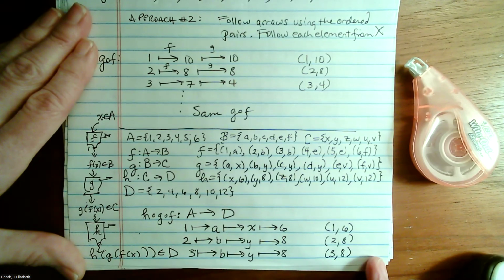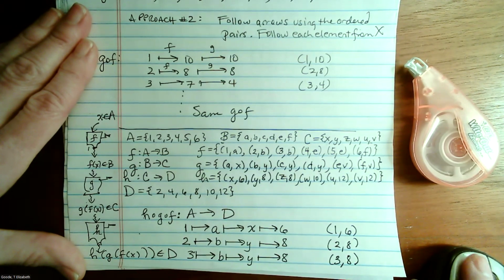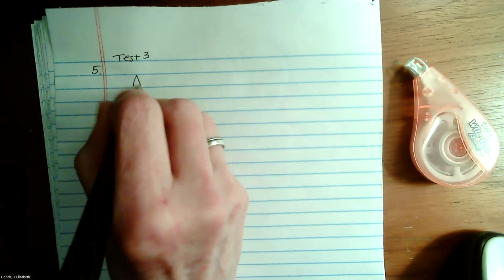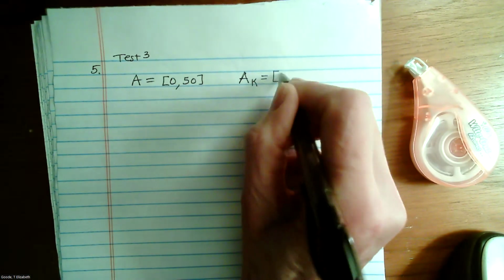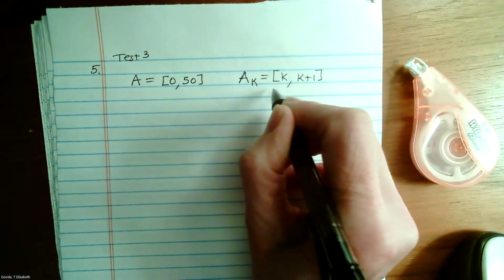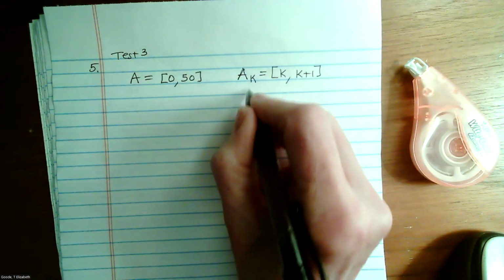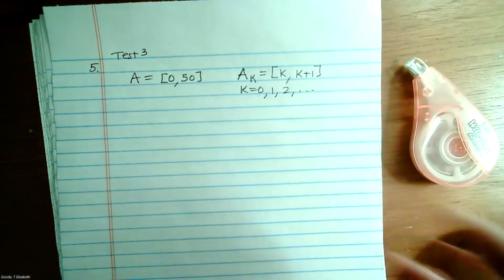Well, I need help with test 3, number 5. Okay, test 3, number 5. So we are using the definition of a partition, and we were told that A was the set from 0 to 50, including the endpoints, and that A sub k was going to be k to k plus 1, for k equals 0, 1, 2, dot, dot, dot.